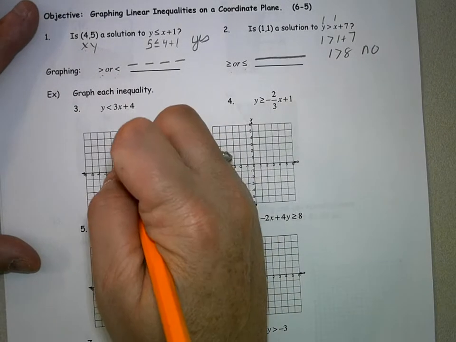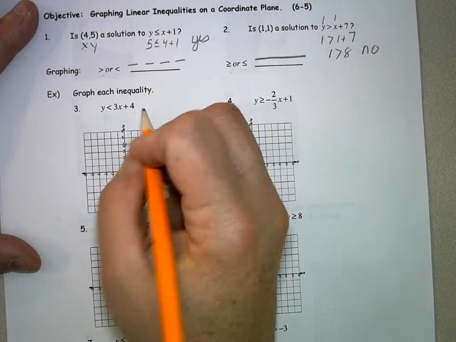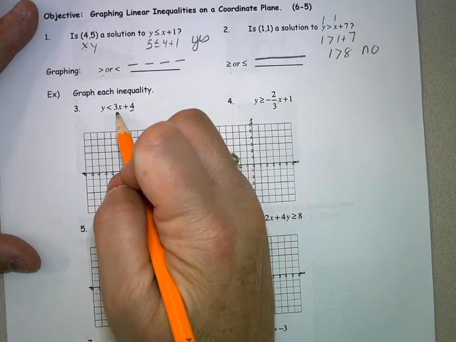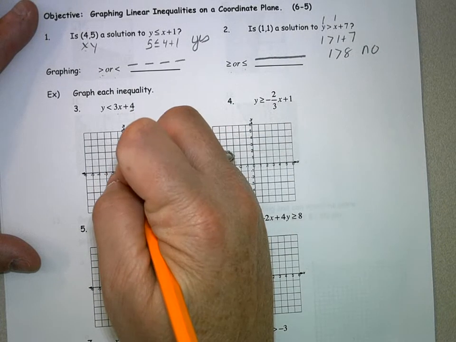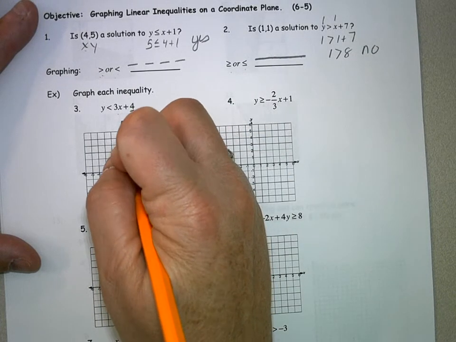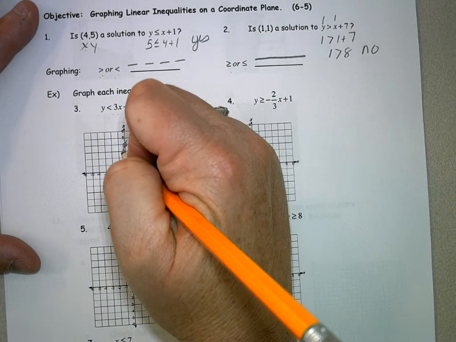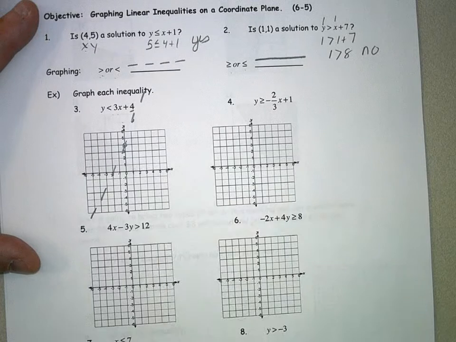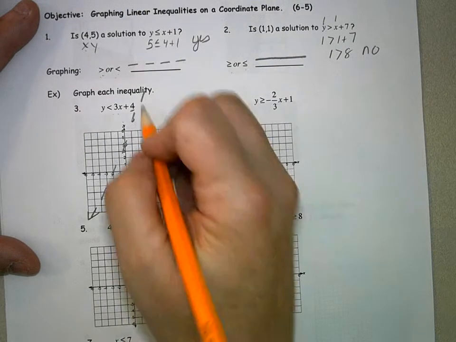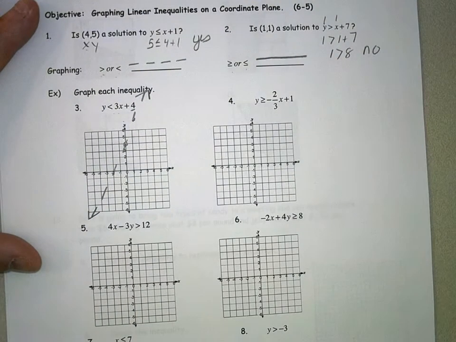So graphing this first one, you have a plus 4, which is your y-intercept. From there, your slope is 3. You go up 3, 1 to the right. We're going to have a dashed line. That's nothing new. That's stuff we did from our previous chapter.